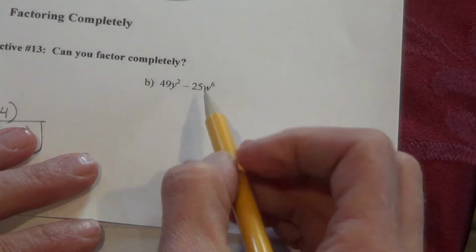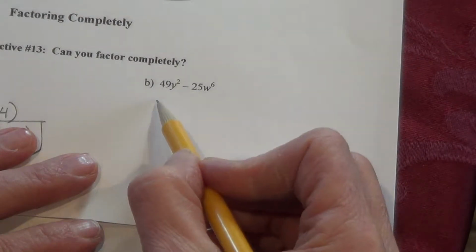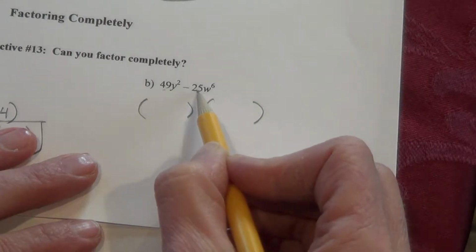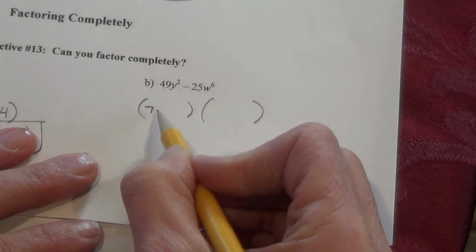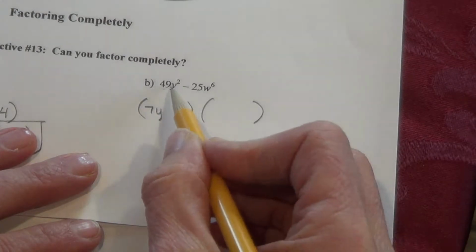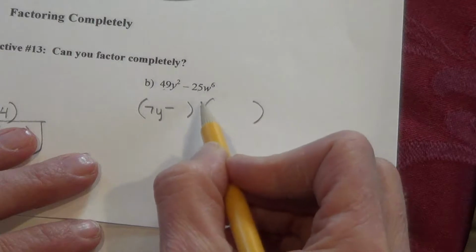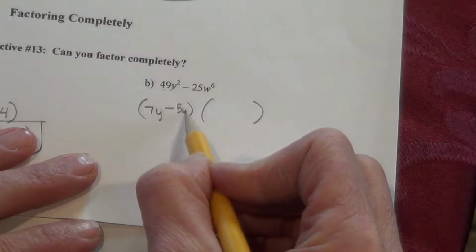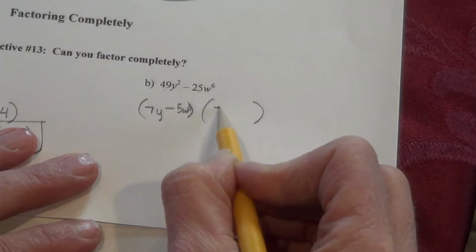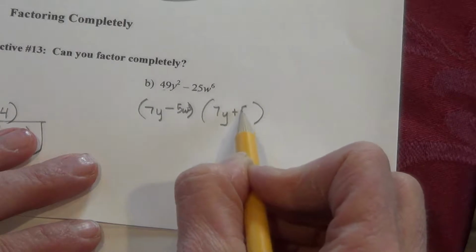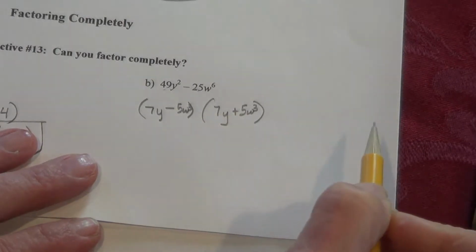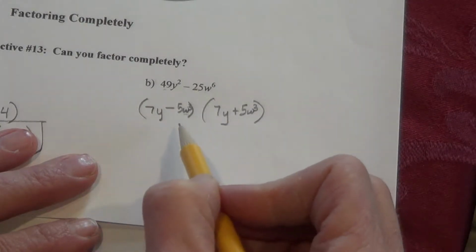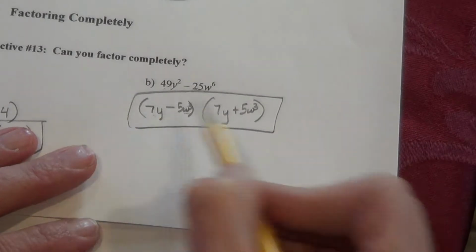Okay, so it looks like we have a difference of two squares again. The reason I say that is 49 and 25 are perfect squares, so let's try it. The root of 49y squared would be 7y, minus 25w to the 6th, the root of that would be 5w to the 3rd. And then we'd have 7y plus 5w to the 3rd. Okay? Take a look and see if you can break anything further down. These are not difference of two squares, so I'm satisfied that we're done.